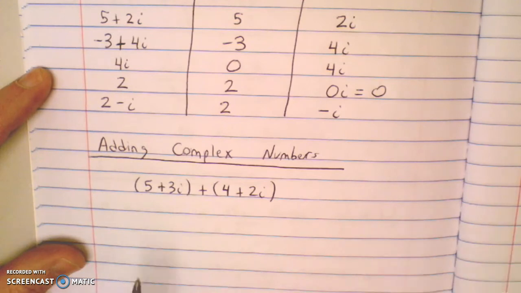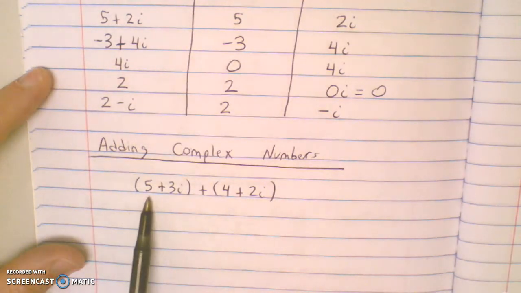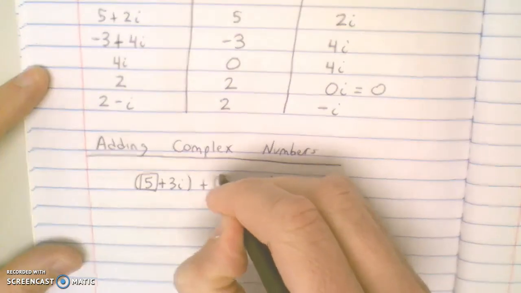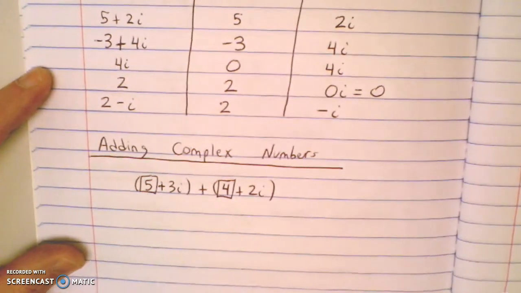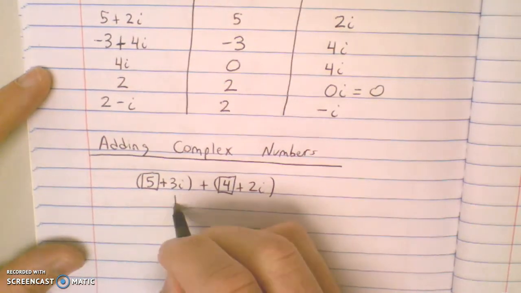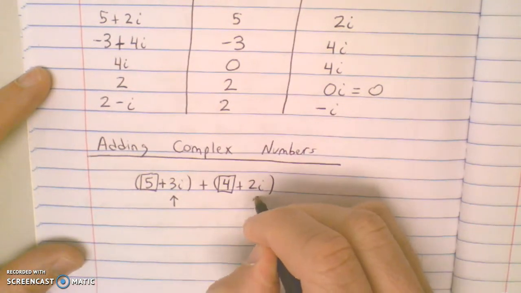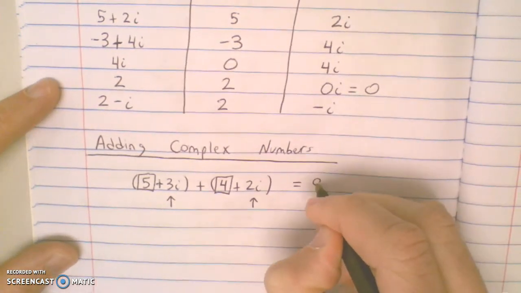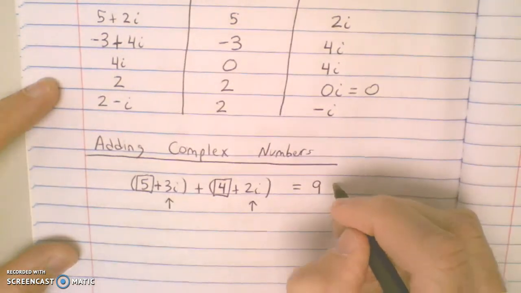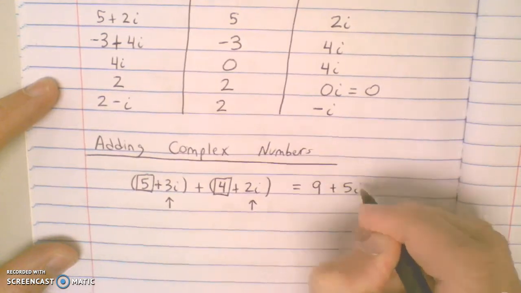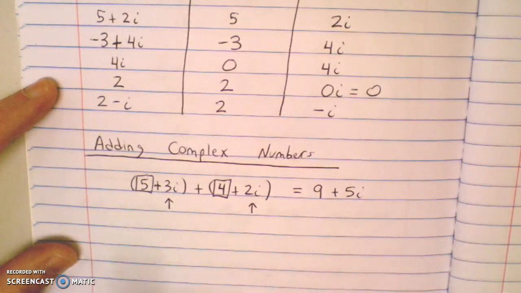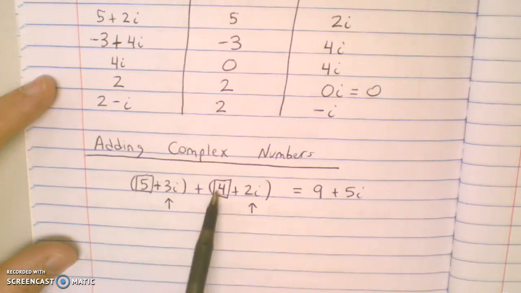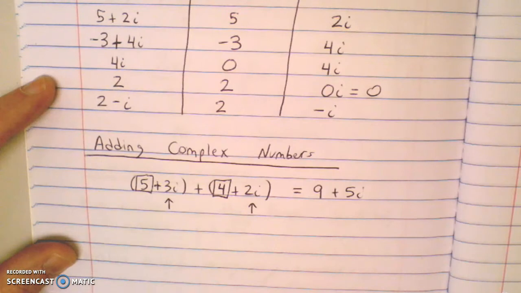When you're combining or adding complex numbers, you're just adding the real parts. So 5 and 4 are the real parts. And then the imaginary parts, you add those together as well. So I have 5 plus 4, which is 9. And 3i plus 2i is 5i. And that's it. It's just like combining like terms. You look for the things that are constants, and you look for the imaginary terms, and you add those together.